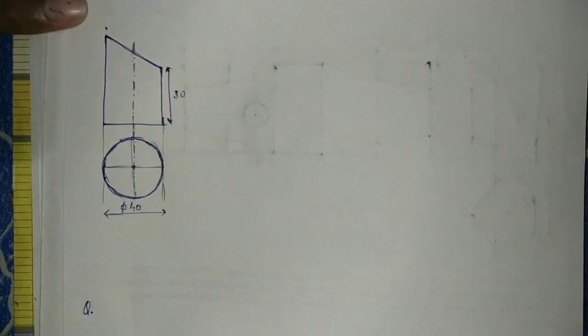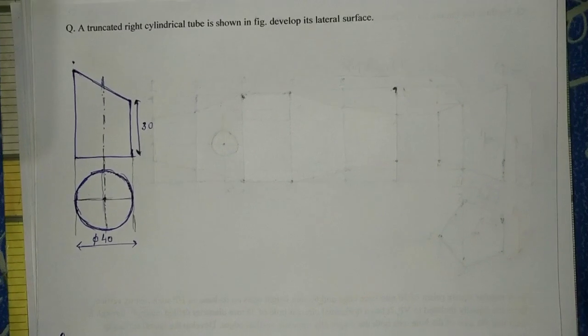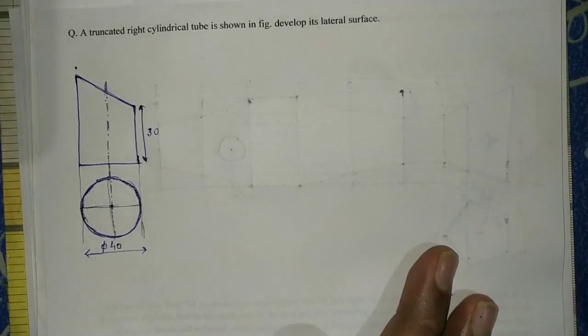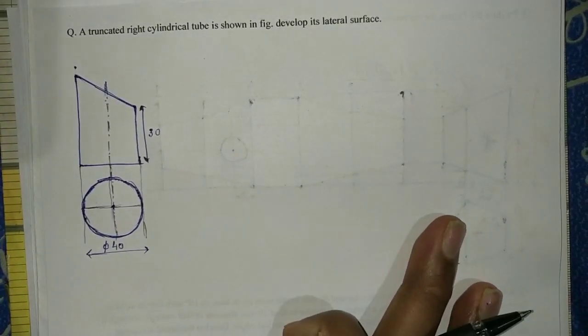Okay, so next, now we will consider a question in which we have to develop a cylindrical tube.